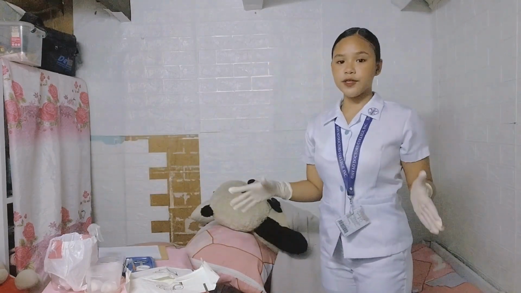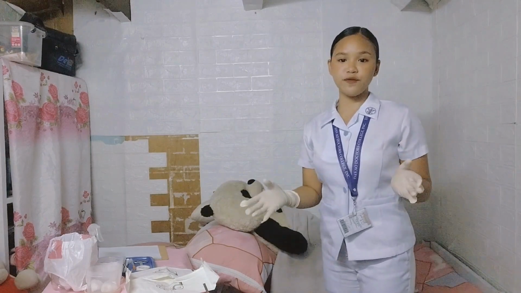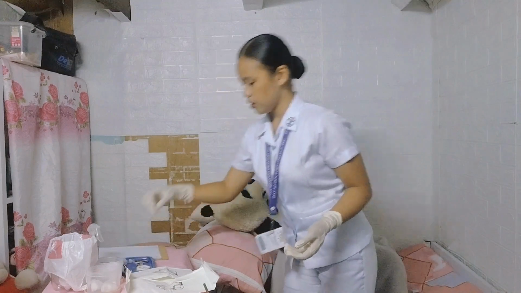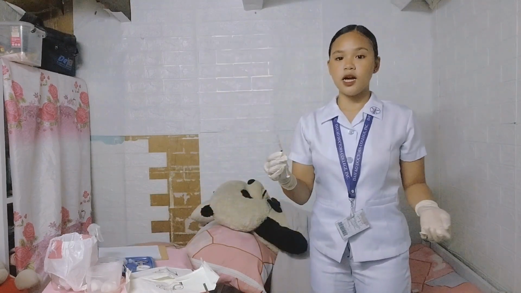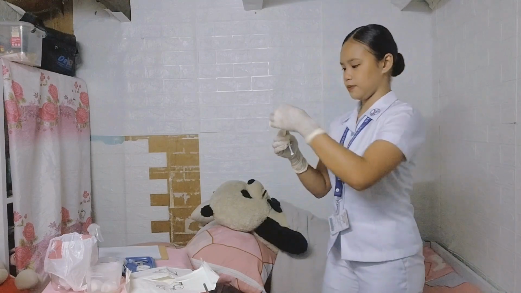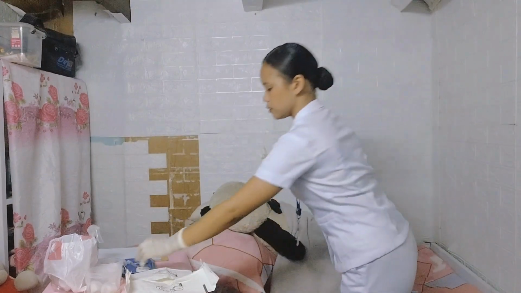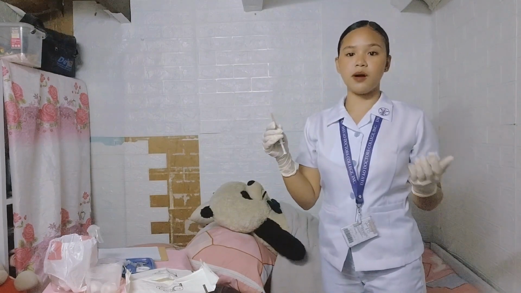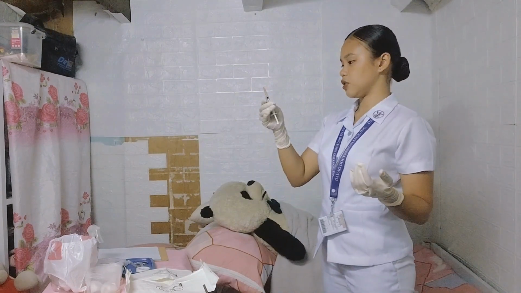After that, prepare the syringe for the injection. Now remove the needle cap while waiting for the antiseptic to dry, and expel any air bubbles from the syringe.